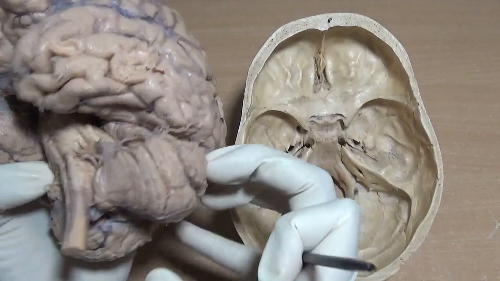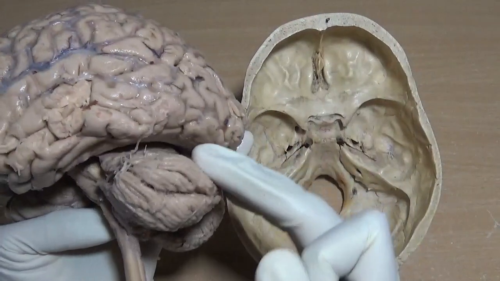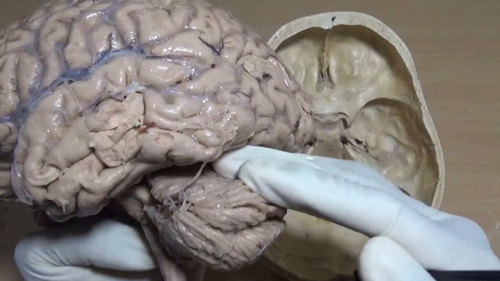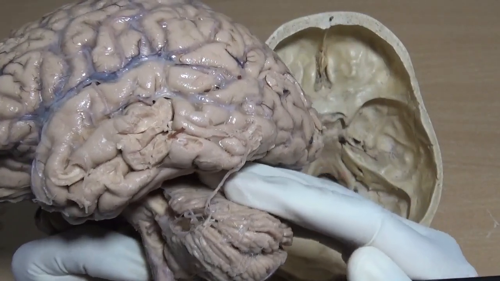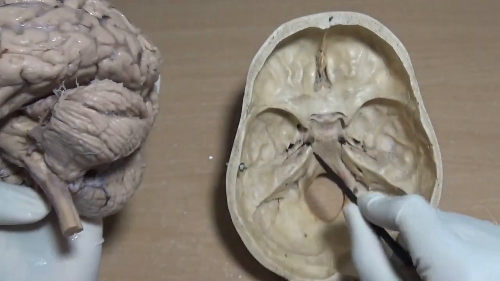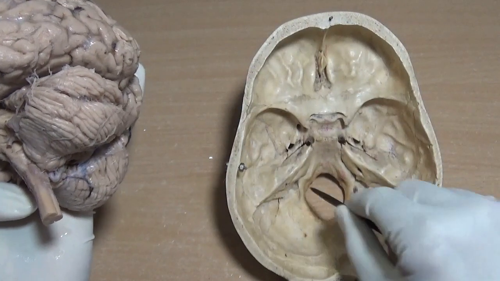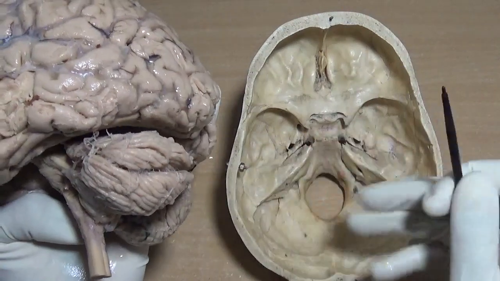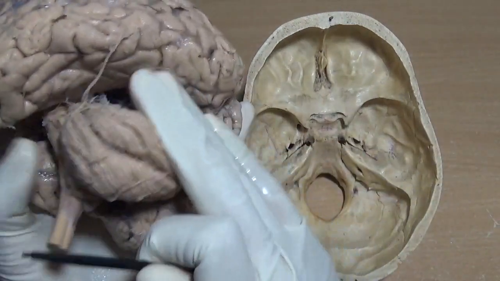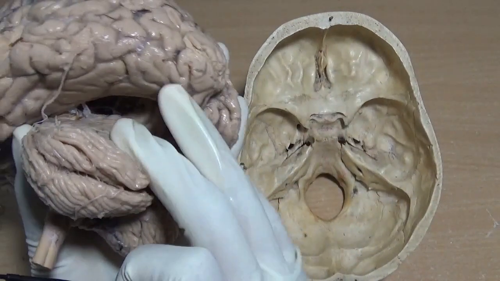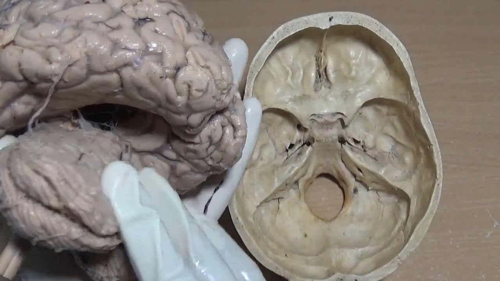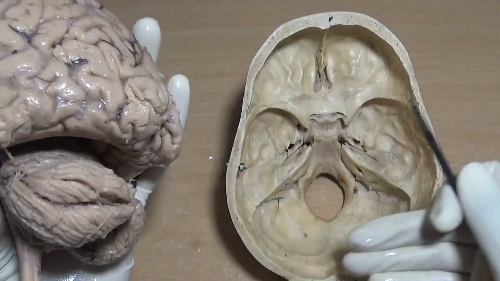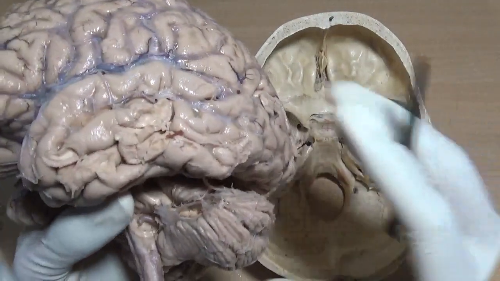So it will be lodged over here between the occipital lobe above and cerebellum below. So here will be the tentorium cerebelli. Below the attachment of tentorium cerebelli, this portion is related to the cerebellar hemispheres, and above the tentorium cerebelli, this portion, or inferior surface of occipital lobes and occipital poles, are related to the superior surface of tentorium cerebelli.